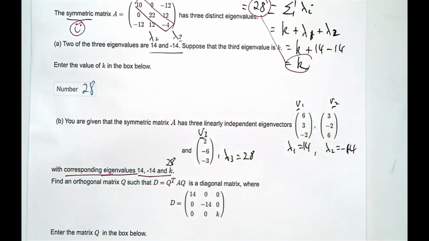Okay? All right, so what they're asking you to do here is find an orthogonal matrix Q such that it diagonalizes A. Okay? So who can tell me how would we actually do this? What is the strategy?